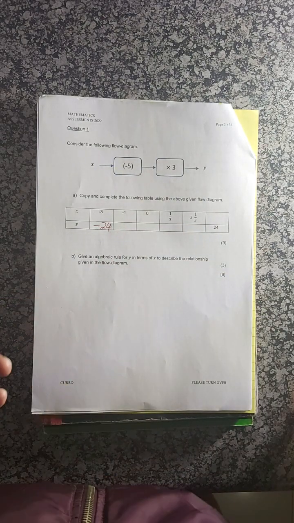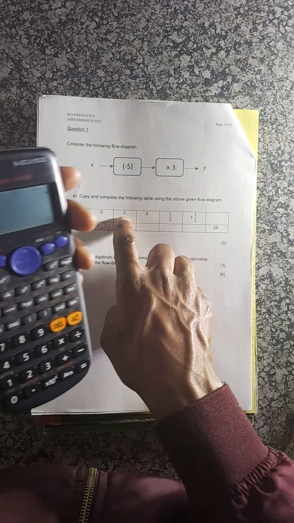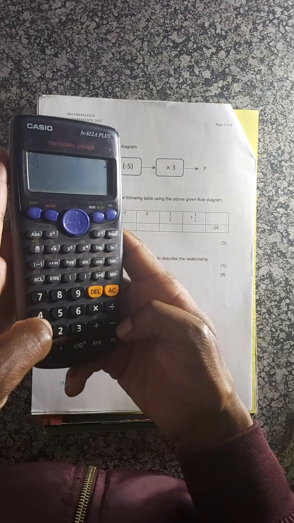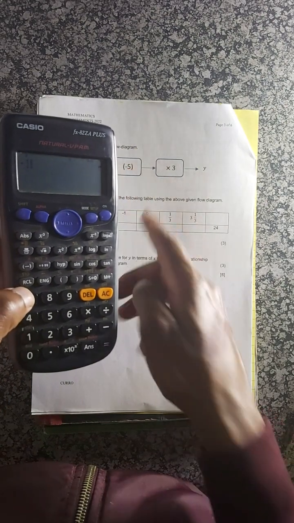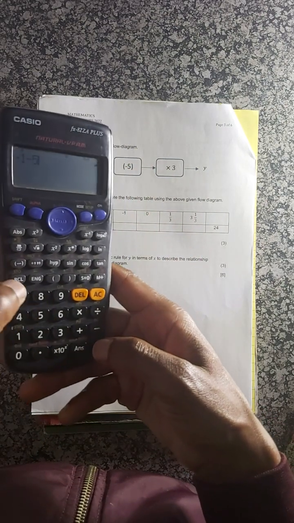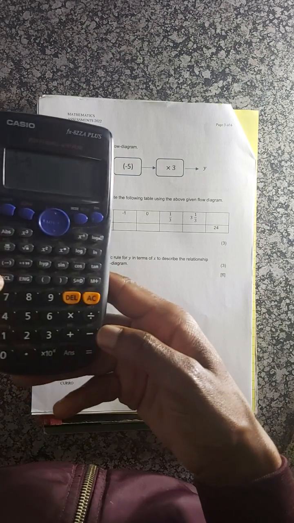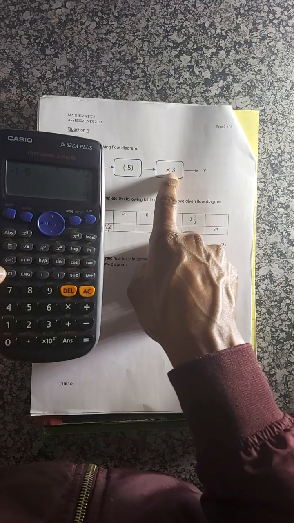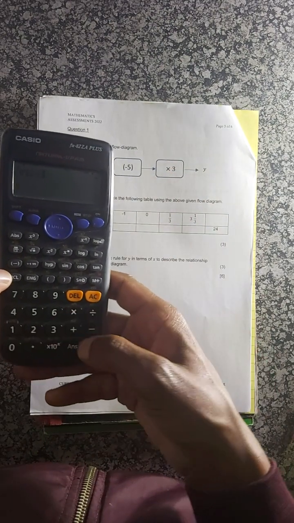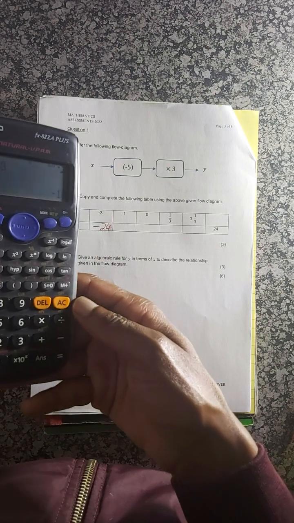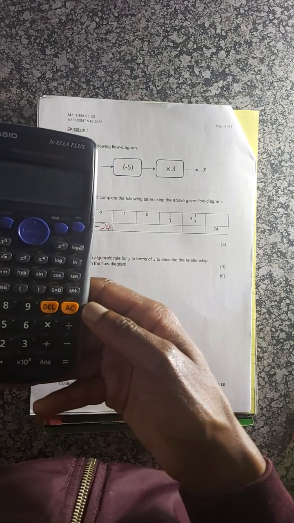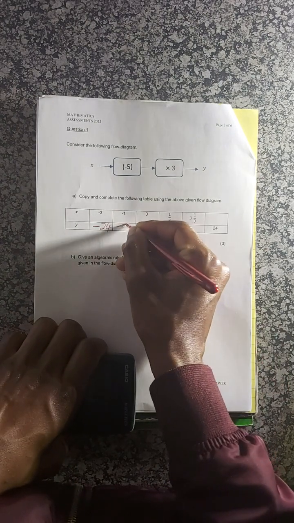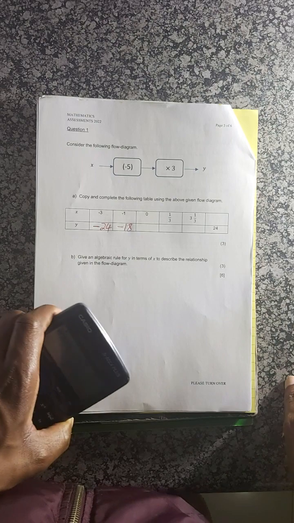Now I'm gonna look for the second one, and for the second one I'm gonna take the input value, which is -1, and then I subtract the 5. So I'm gonna say -1 minus 5 and then go to equal to. My answer is -6. Then I'm gonna say -6 multiplied by this 3. There we go. My answer is -18. Can you see that? That's how you work out the answer using a calculator. The answer here is -18.